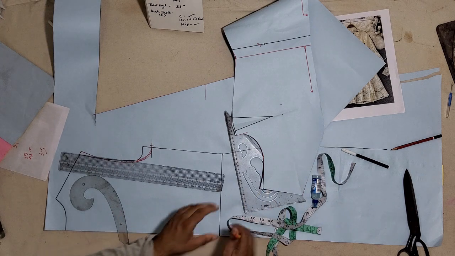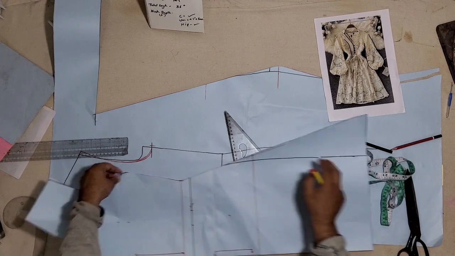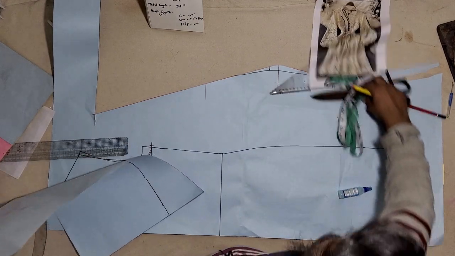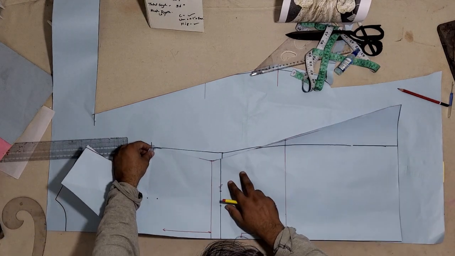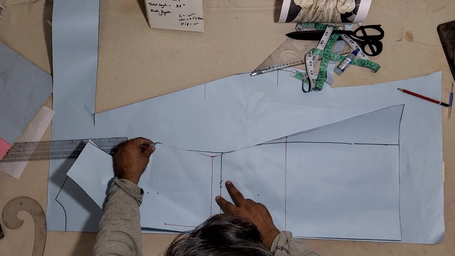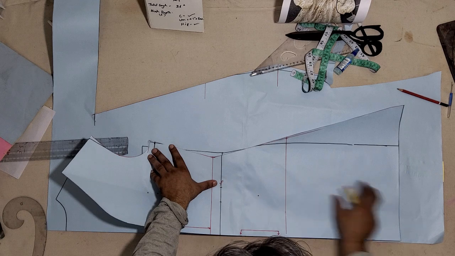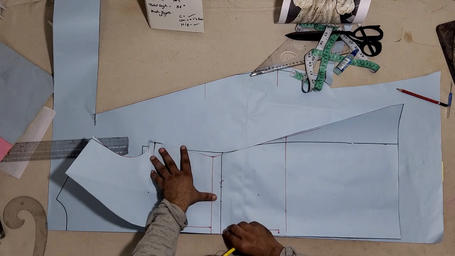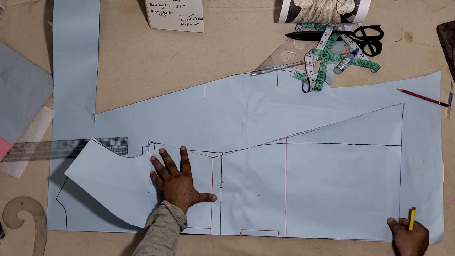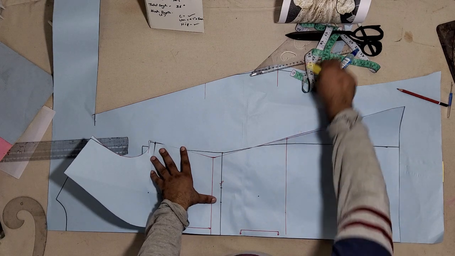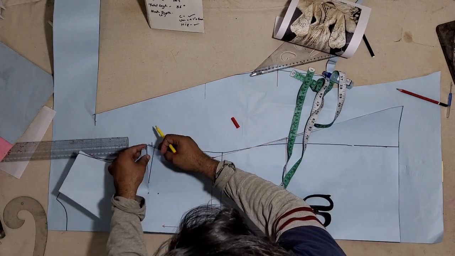Okay, now we will just trace our front part only to get the shaping of the back part. So how we are going to do, we are just going to match the waist part like this, the waistline. See, matched with the back, and we will just trace it.